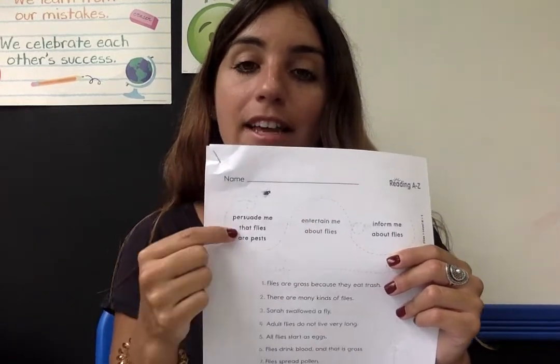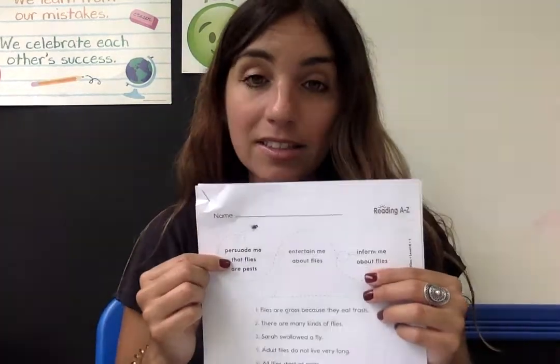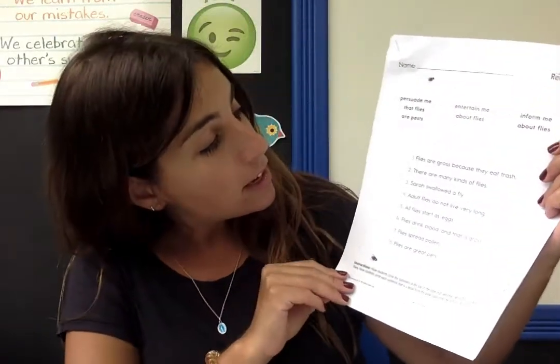So we have to think, is this book persuading me that flies are pests? Is this book entertaining me with things about flies? Or is this book informing me? Is it a nonfiction book? Is it trying to tell me information, facts about flies? So first, you're going to read the book, and next you're going to circle which one you think is what's happening in the book.